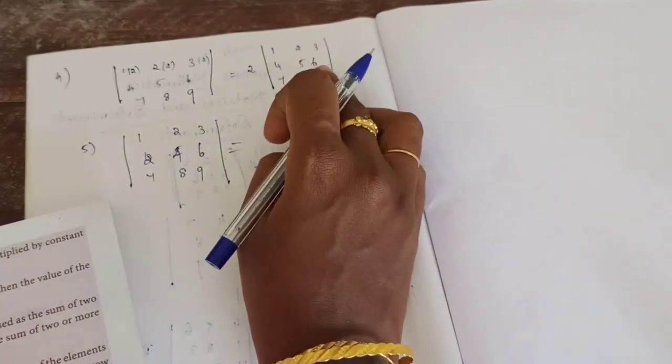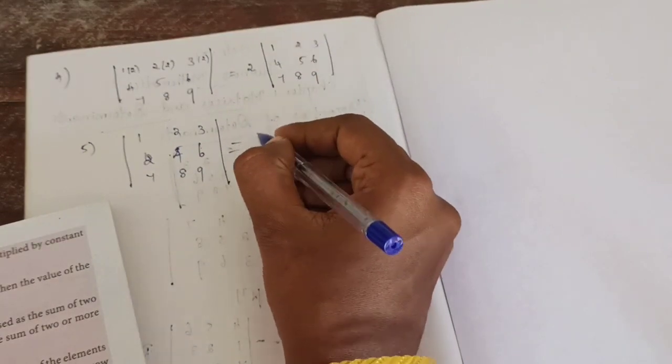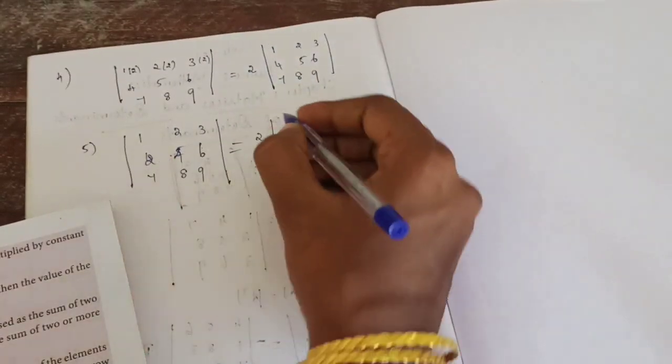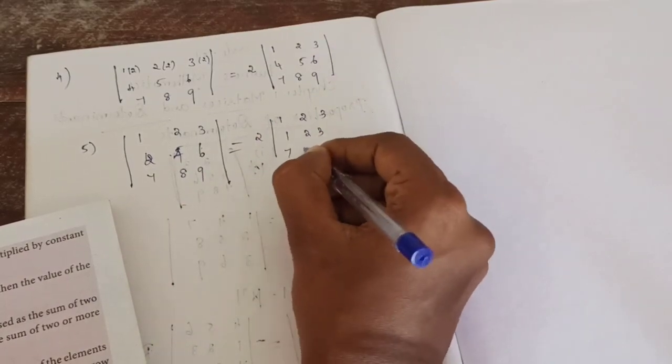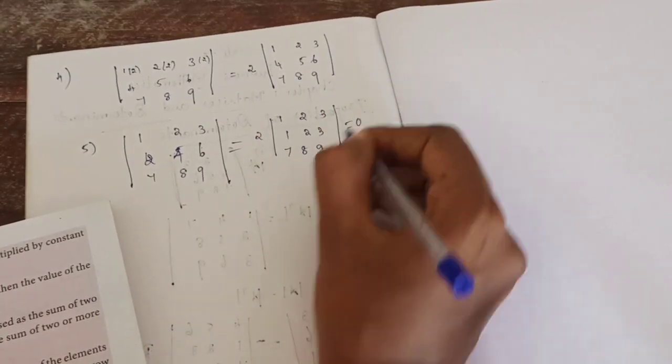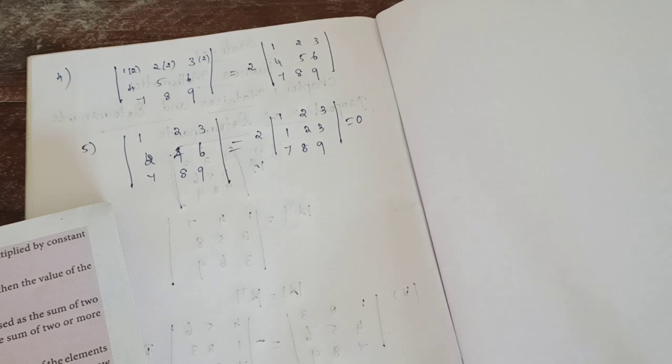Now I said this, right? What will you do? You can take 2 outside from the second row. That is 1, 2, 3. This is 1, 2, 3. This is 7, 8, 9. So this value is also 0. That's the fifth property. Understand?